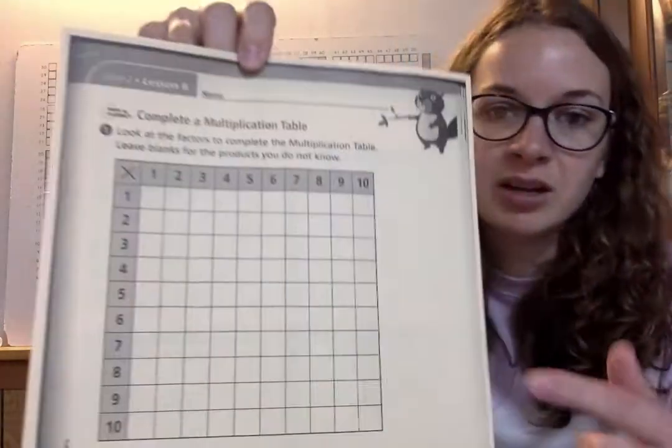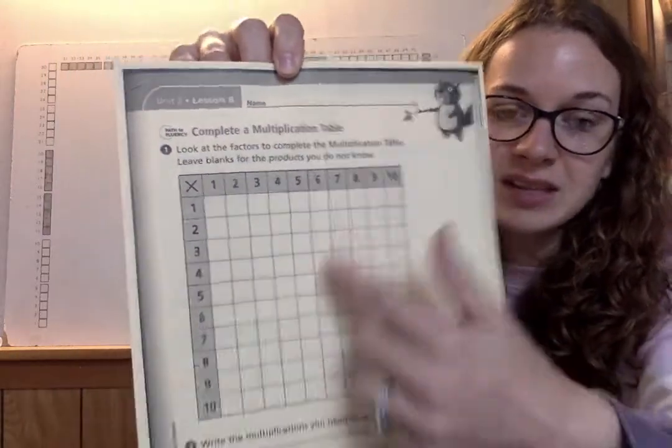You need to complete the multiplication table. It has a blank chart for you, and you need to fill in all the inside parts. I would like you to do it without the help of your multiplication chart. Do as many facts as you can without that chart, and then the ones that you don't know, use your multiplication chart. I know some of you won't, but that's what I'd like you to do.